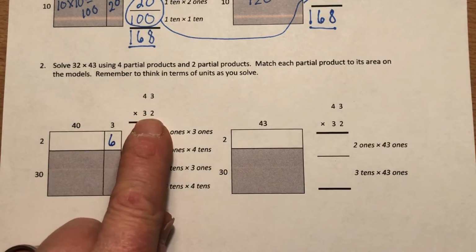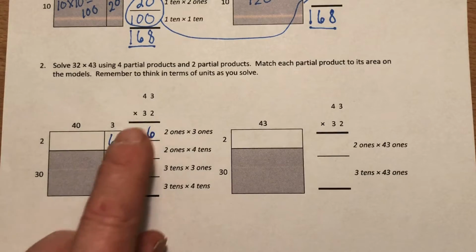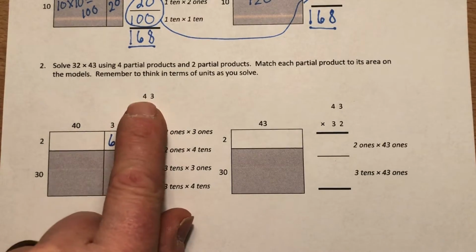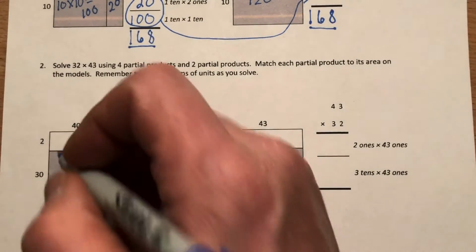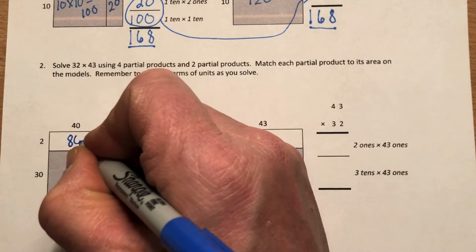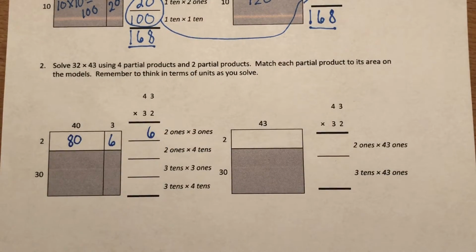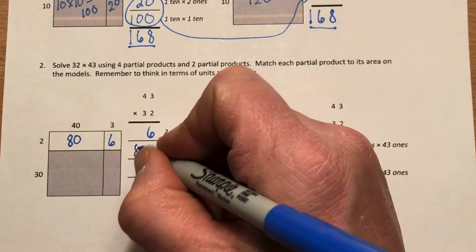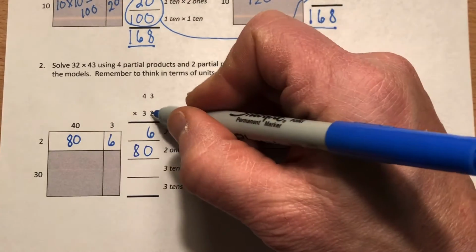Then I have to do 2 times 4, but it's in partial products mode. It's 2 times 4D right here. Wouldn't that be 80? 2 40s is equal to 80, right? So I write that 80 down here. Cool. Now I'm done with that too.